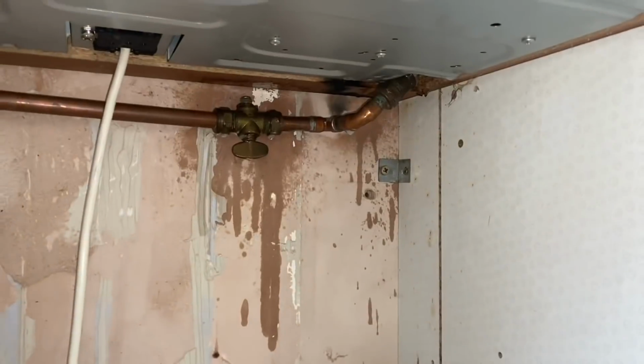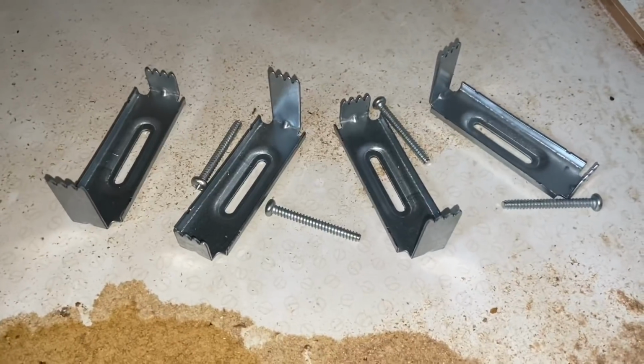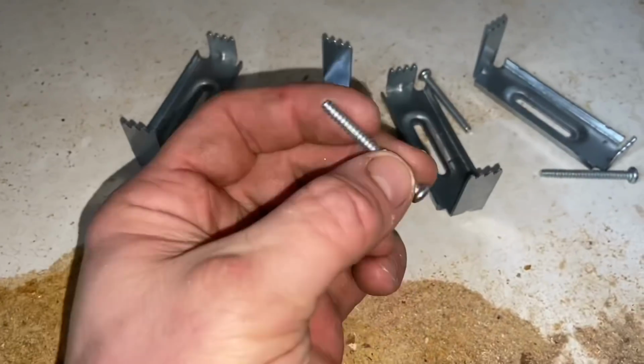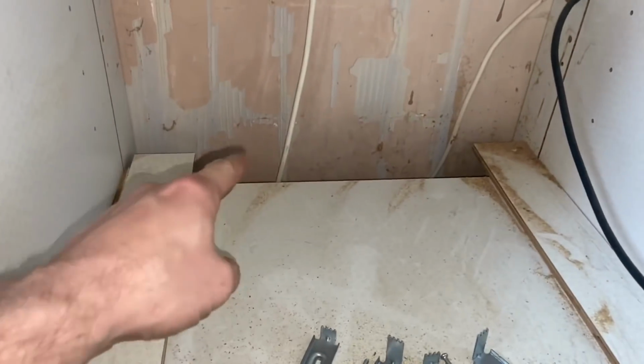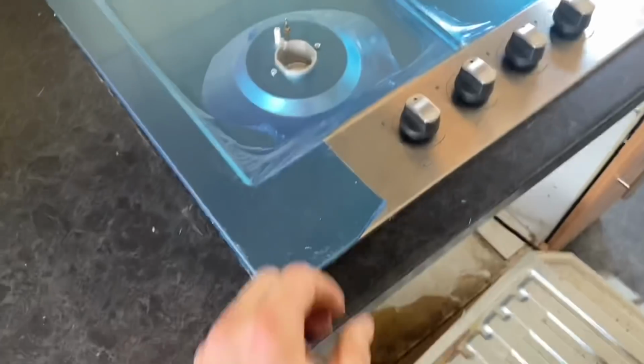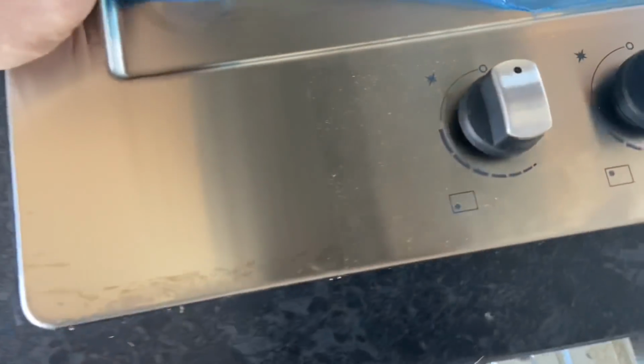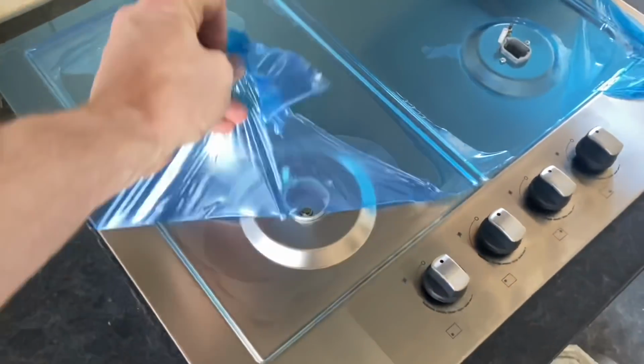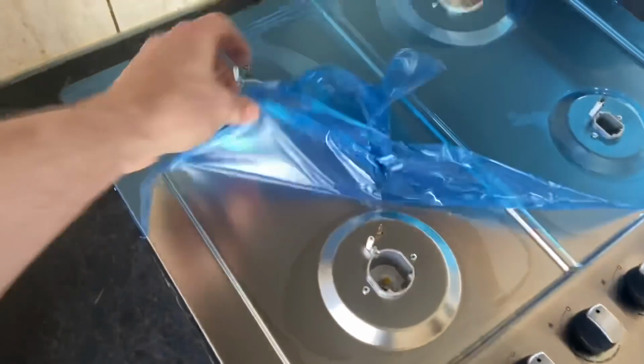Once I'm happy with the gas, I'll fix the hob into the worktop using these brackets. Can't stand these things. So awkward to use and you'll end up dropping them down the back of the cupboard. Then you've got the battle of taking this blue film off, which leaves a nice stain on it because for some reason they don't cover the whole thing. And you can have another joke with your customer about, oh, it's not blue after all.